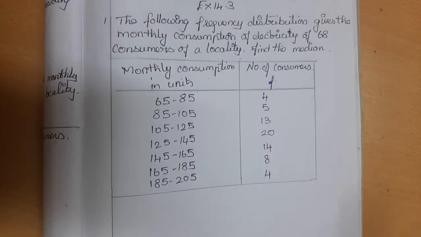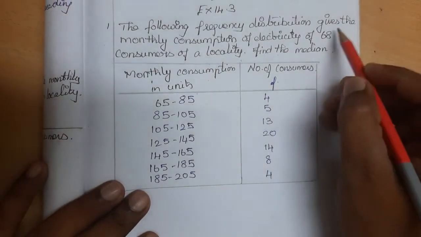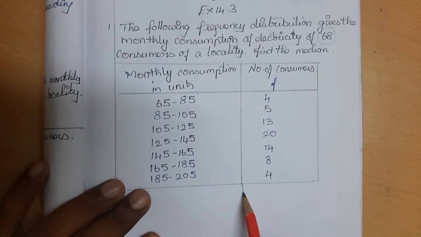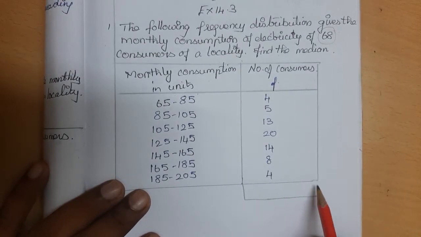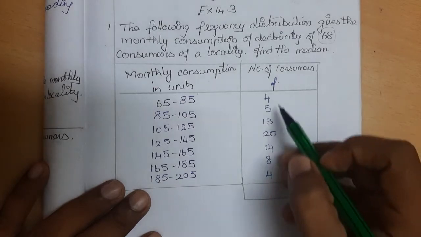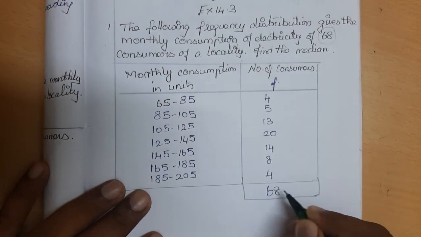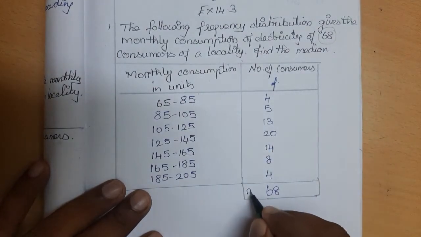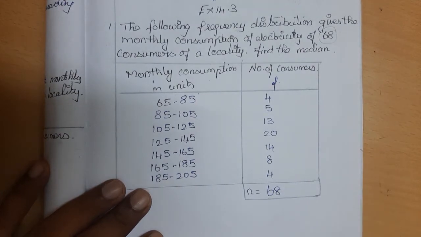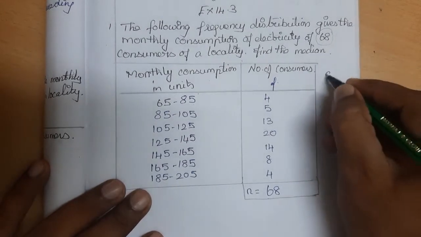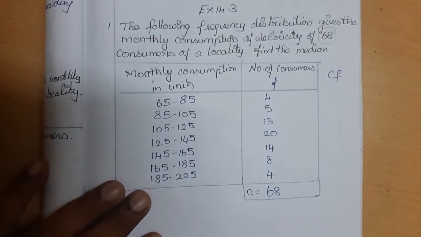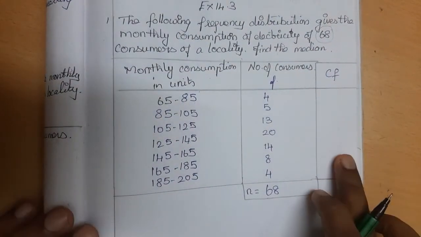Before that we will find n, that is the total number. Actually the total number is given as 68, even though we can check here whether we get 68 or not. If we add these, we get 68. We can check and say this is what we call n. So let me first find the cumulative frequency. Let me draw the table here. So I have drawn the table here.